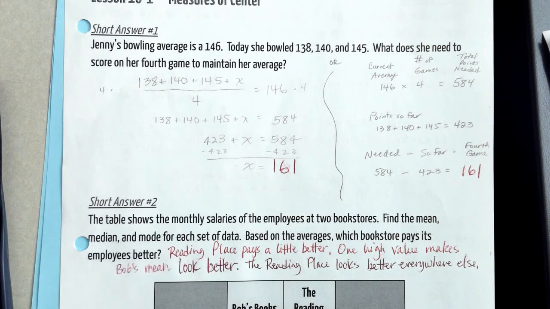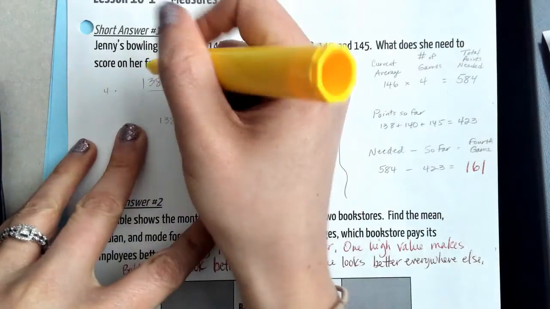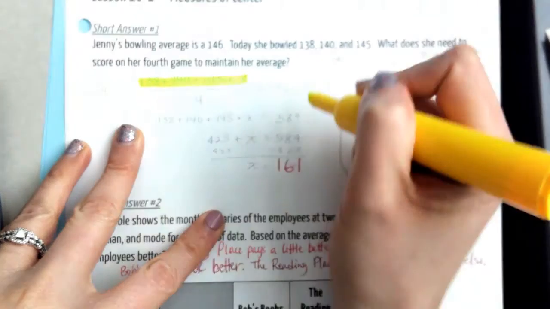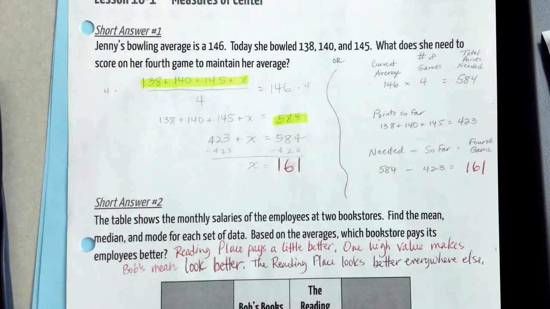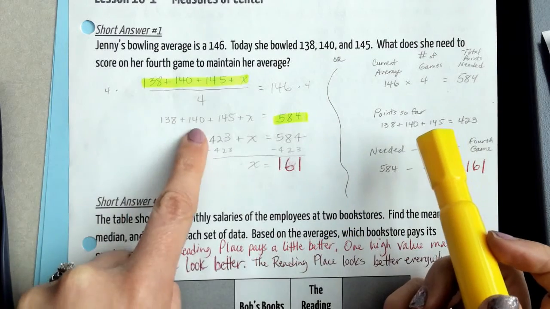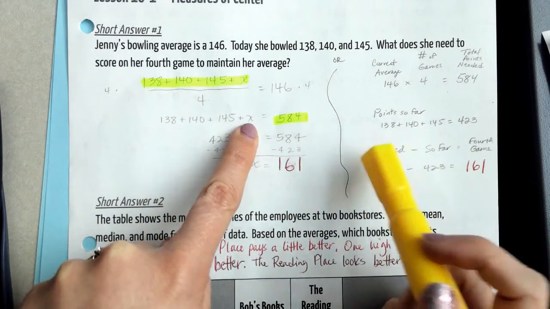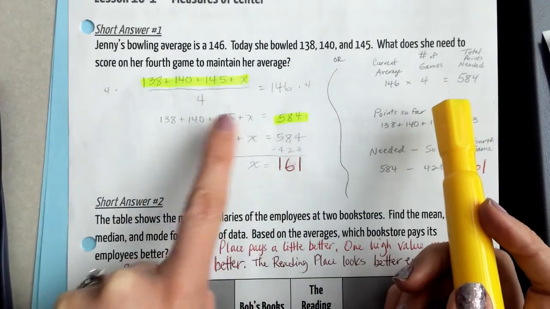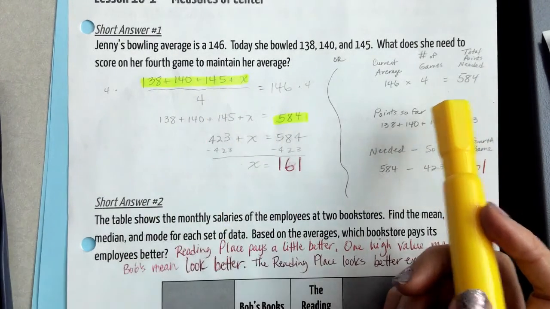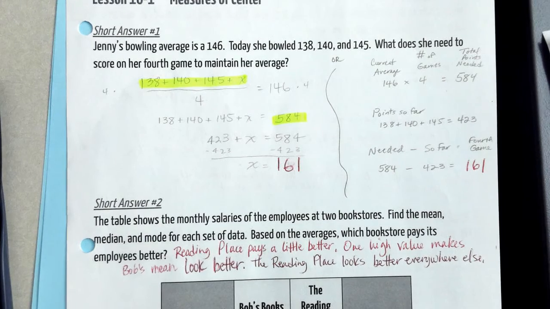So then I know that my total, when I add up all 4 games, is going to be that amount. So 1st game plus 2nd game plus 3rd game plus 4th game has to equal this amount. So you could just subtract over, and you end up getting 161 would be our last game.